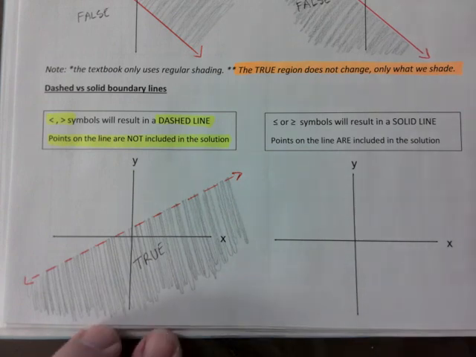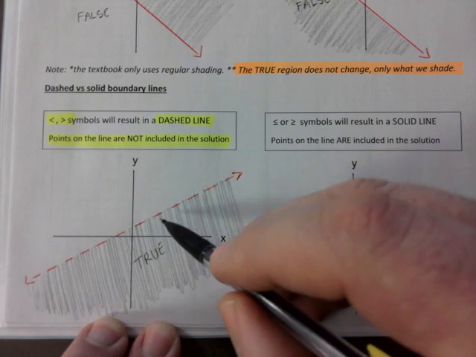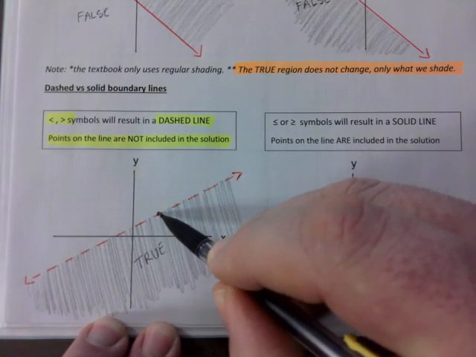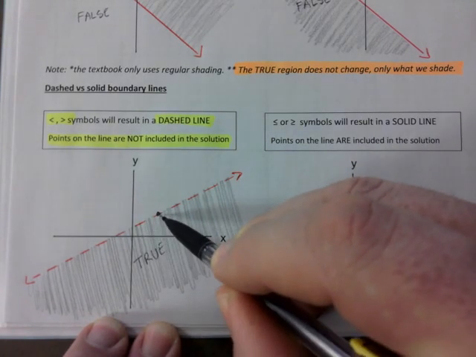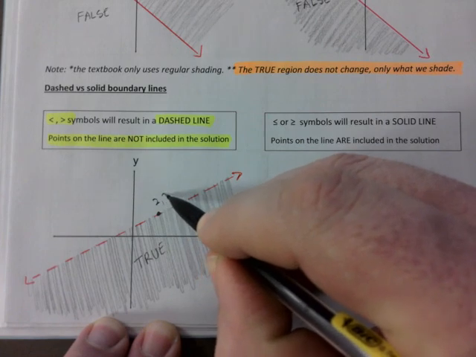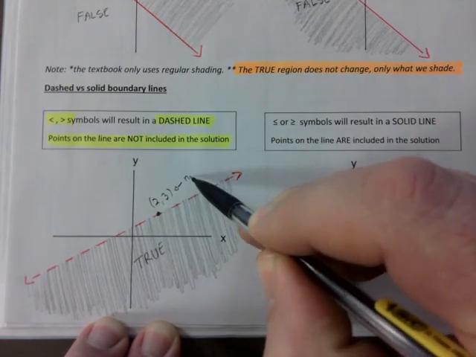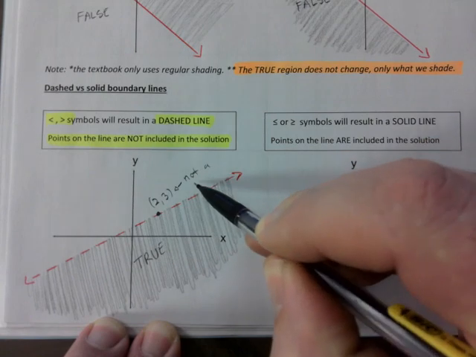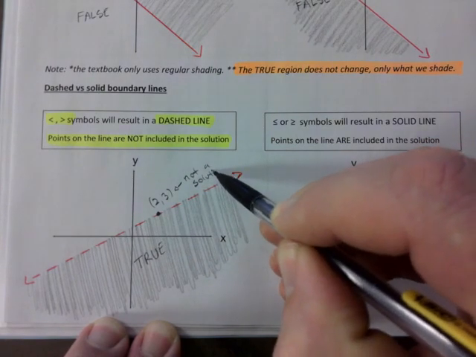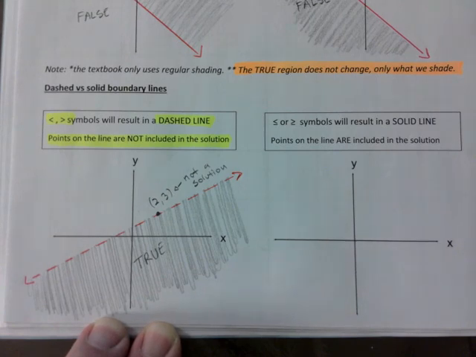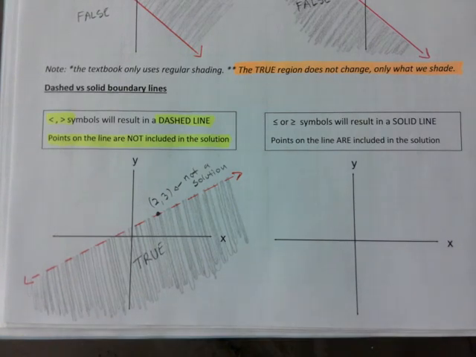So here, maybe I'll just make something up. Let's say this point right here is 2, 3. We would say that this is not a solution, because it's right on the line.